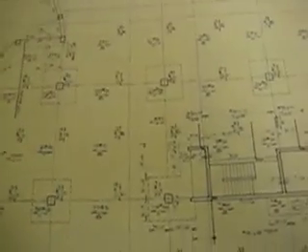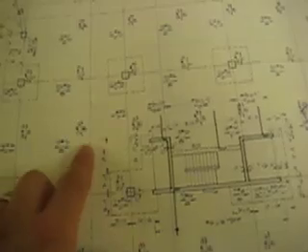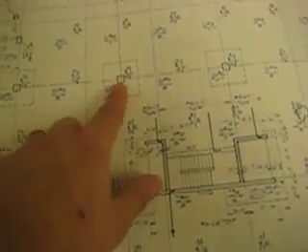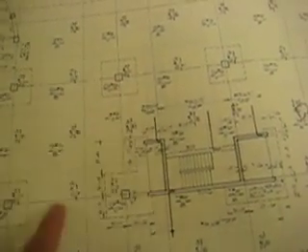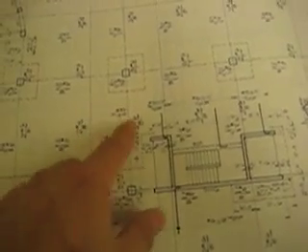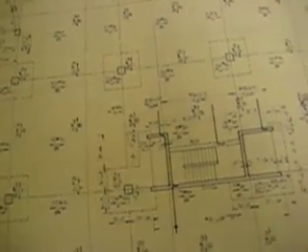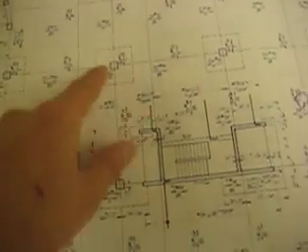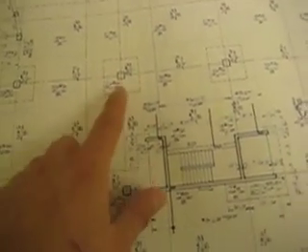If I look at the existing structural drawings, what I can see right away is that this is a concrete building, that we have concrete columns and a concrete slab. These numbers indicate the reinforcing that's in the slab. This dashed line around the column indicates that the slab is actually thicker near the column.